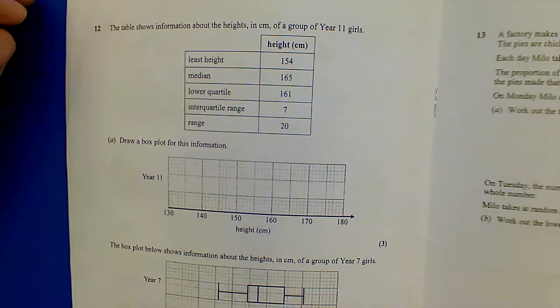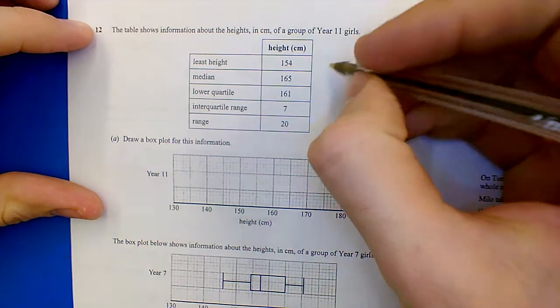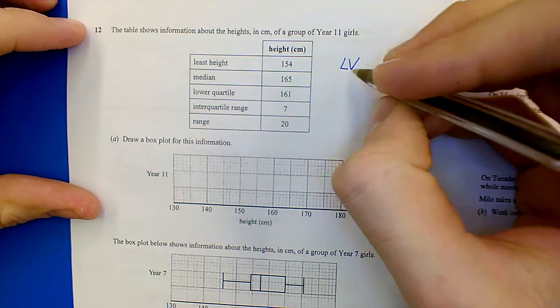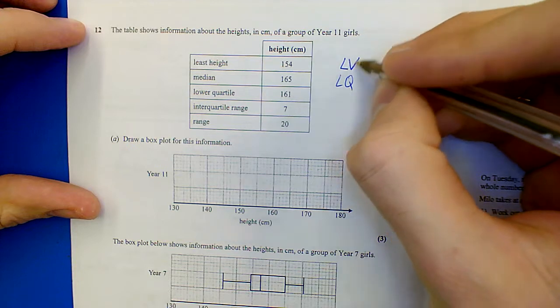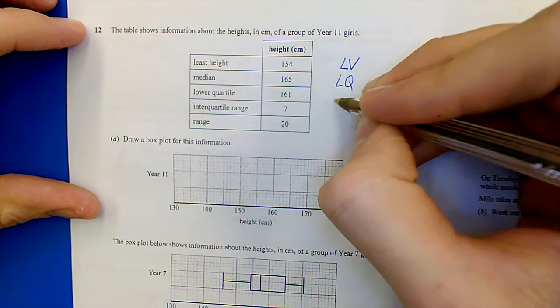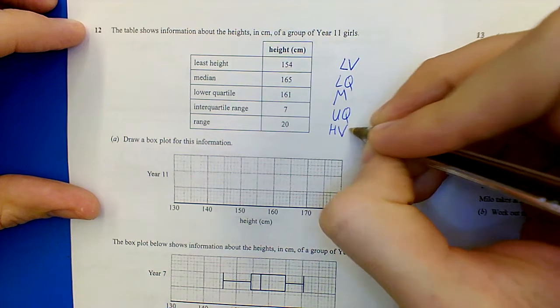Okay, so if they're asking you to draw a box plot, if they're going to be really nice, they're going to tell you the 5 values that you need, which is the smallest value, the least value, the lower quartile. So your least value, your lower quartile, your median, your upper quartile, and your highest value.